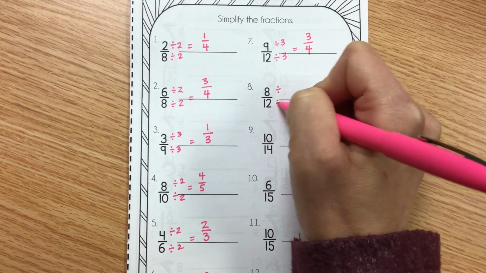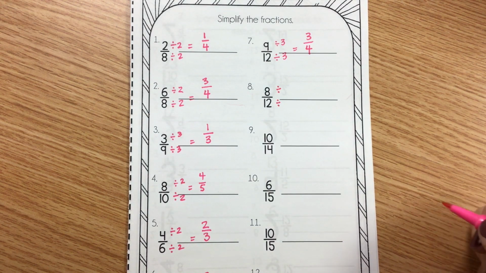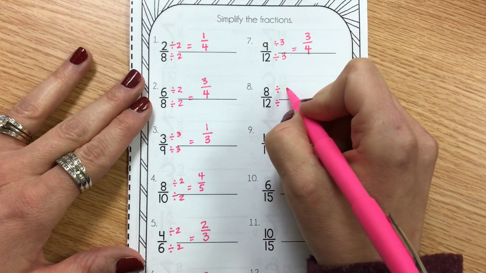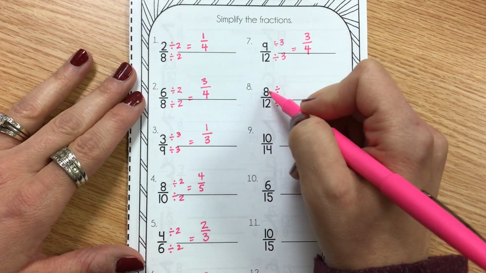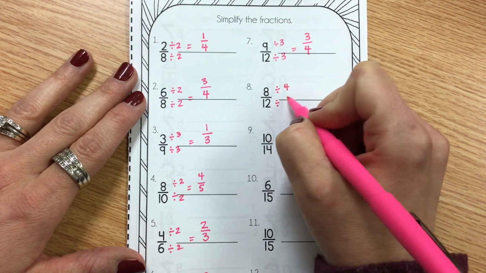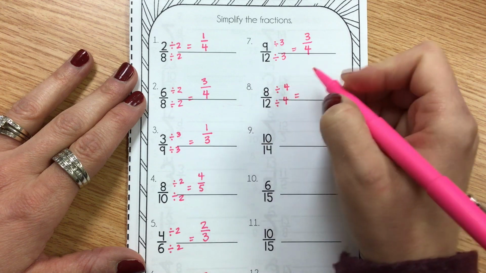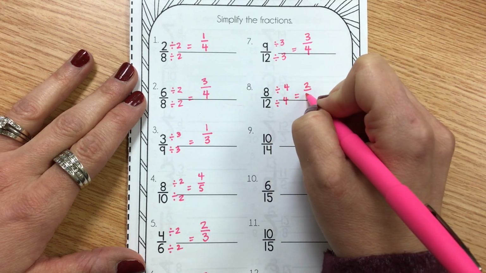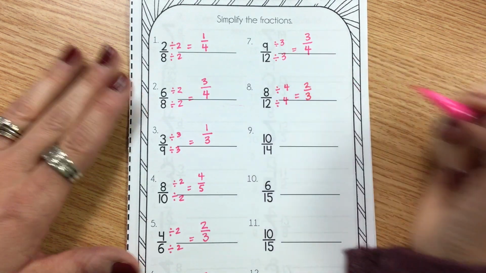8/12. Ooh, I can get a little bit bigger here. Okay, so I can do a couple things here, and I'll show you what I can do. I can just go for the big guns, and I can say the biggest number that can go into both 8 and 12 is 4. 8 divided by 4 is 2. 12 divided by 4 is 3. And that's my final answer.